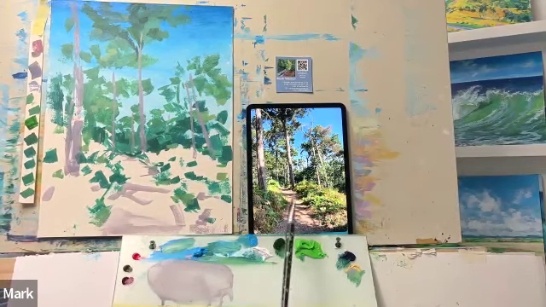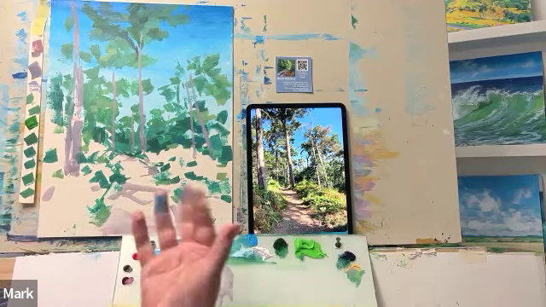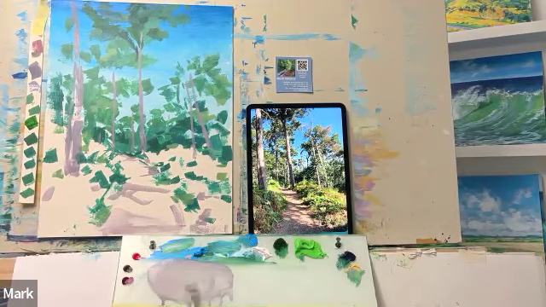I'm holding back. We'll do that in a bit. I hold it back on those bright greens that will make the contrast go. Well, that will be fairly soon, really.